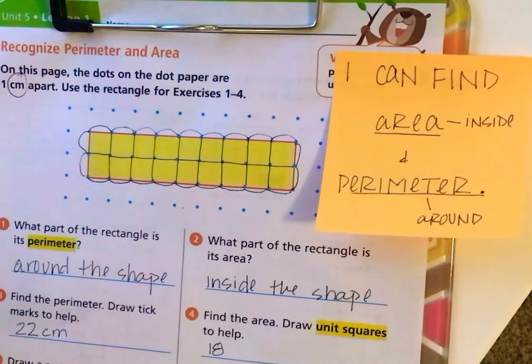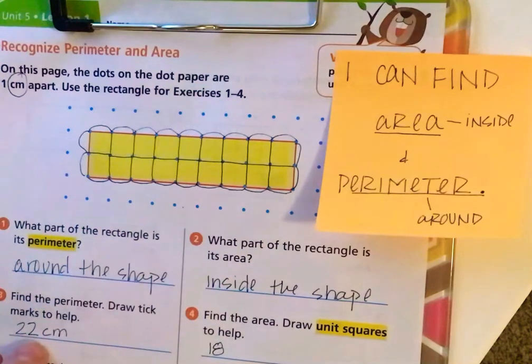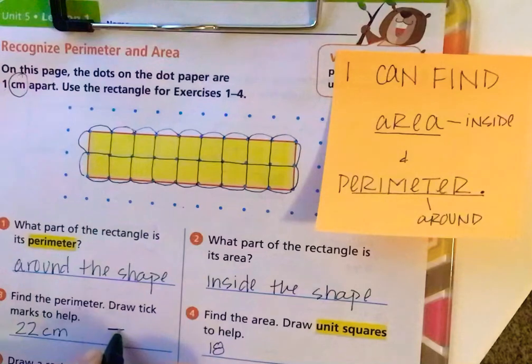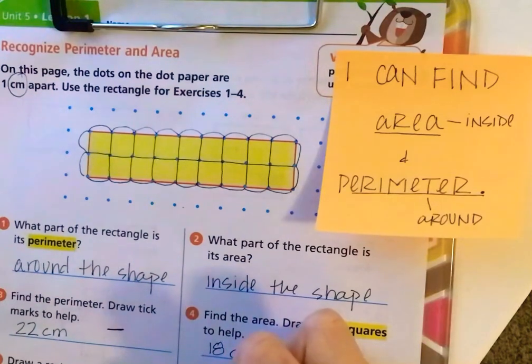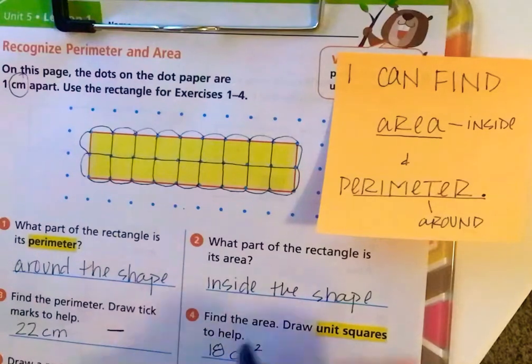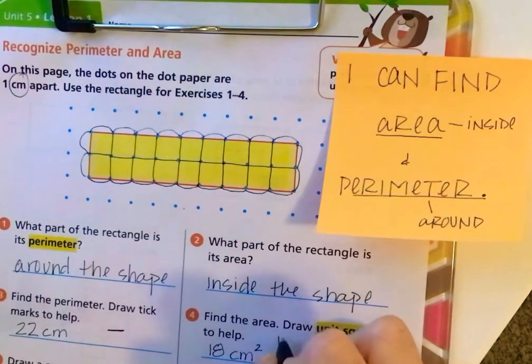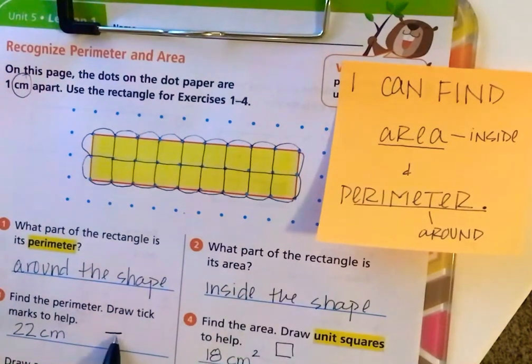This is the tricky part because we're talking about squares. So when we're finding this perimeter, we're talking about this many centimeter lengths, right? So this is why this says centimeters. When we get here, I counted squares. I didn't count lengths. I counted unit squares. So the way that we show that in math is you write centimeters squared. This little squared is telling us that we counted squares. We didn't count lengths.